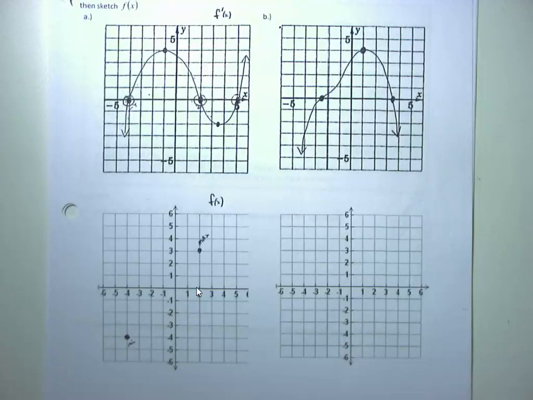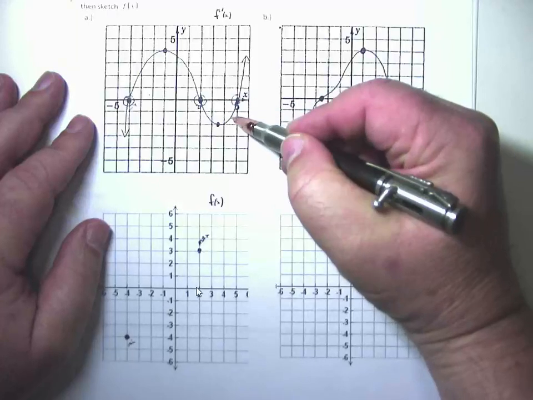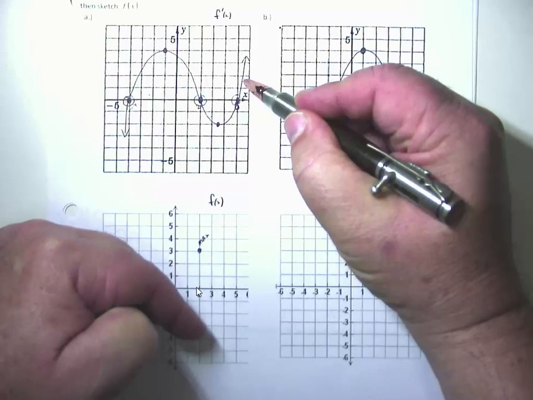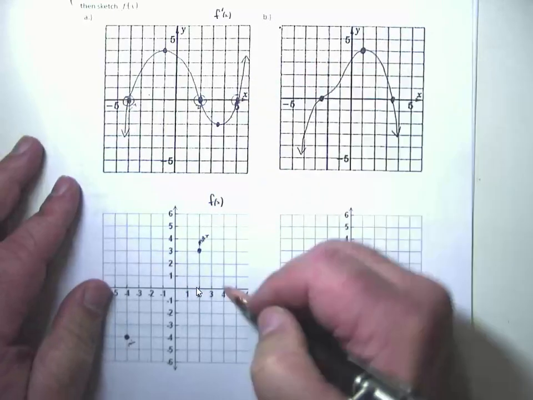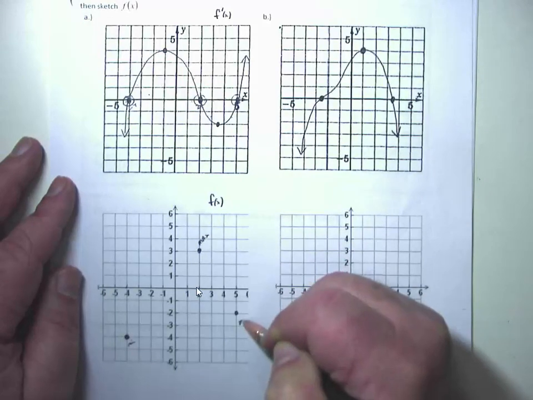But there's one more critical point on this thing. What is it? It's 5. Just before 5, the derivative was negative. That meant I went down. And then after it, the derivative is positive. It goes up. To go down and go back up, 5 is going to be a minimum. I'm going to declare it to be, I don't know, right there is good enough. And we'll declare it to be minimum.